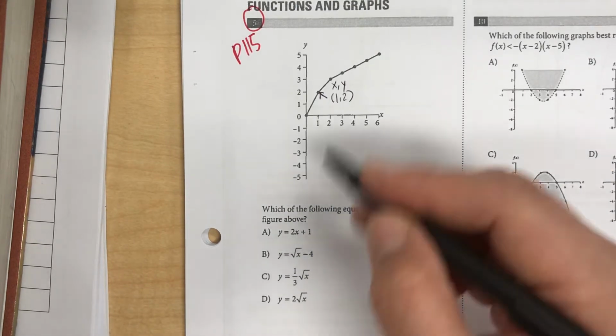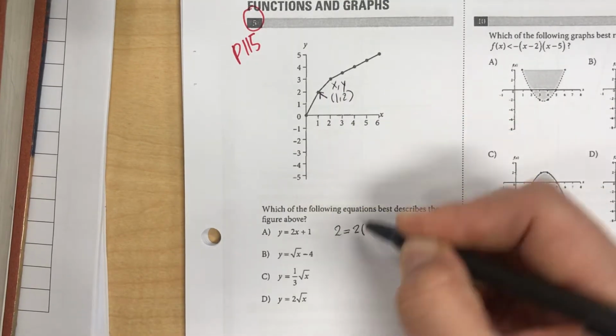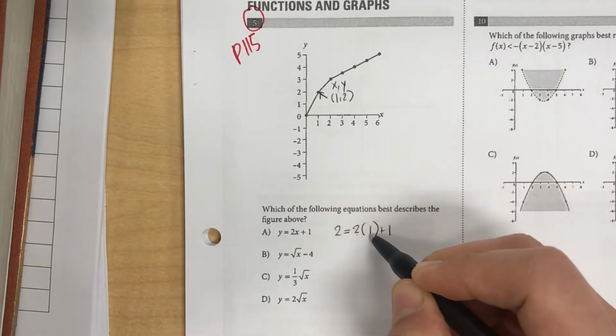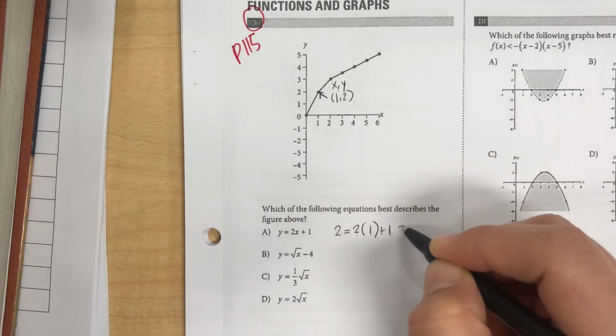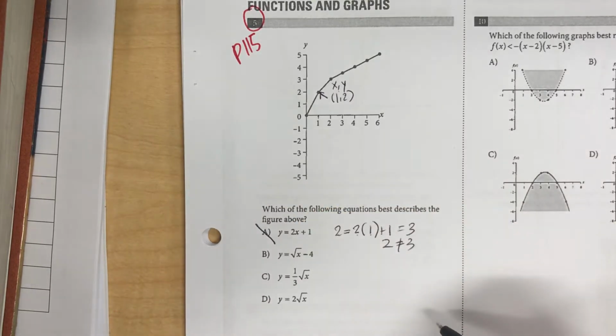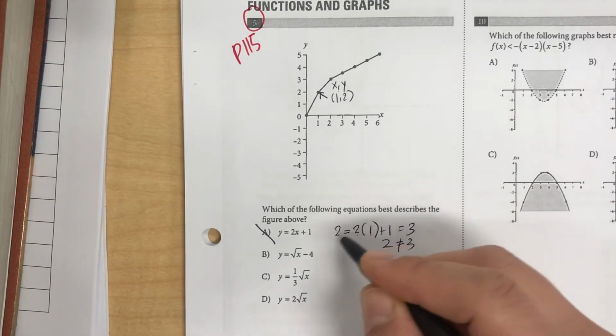Okay, so if you were to plug it in here, y is 2, so when you go 2 times x plus 1, 2 times 1 is 2, plus 1 is 3. 2 does not equal 3. Okay, so you're going to do that, and you're going to plug that in. And I'm just going straight to the answer. You do that for every single one.